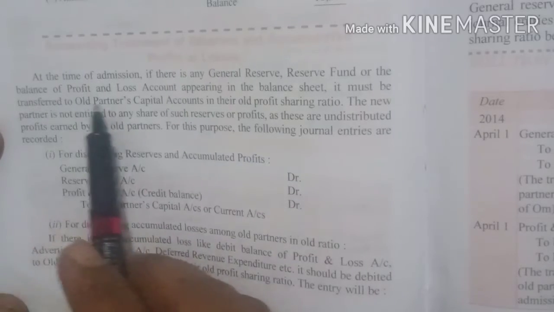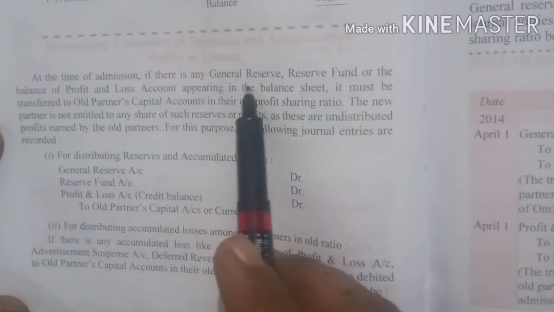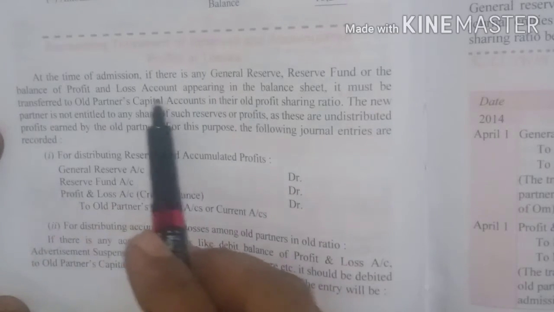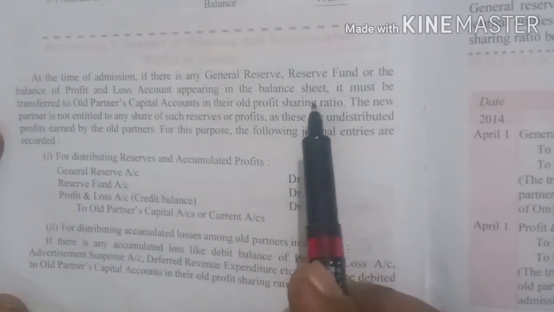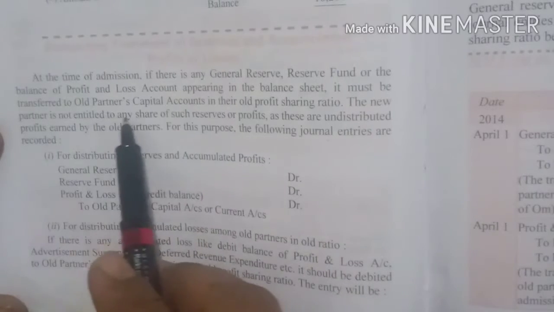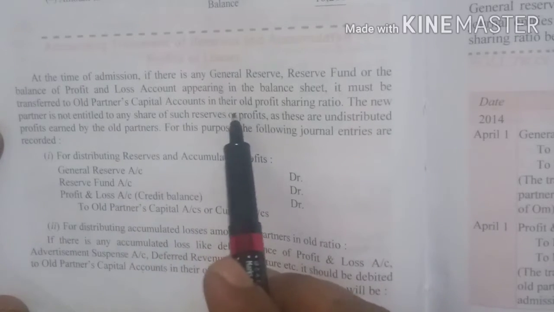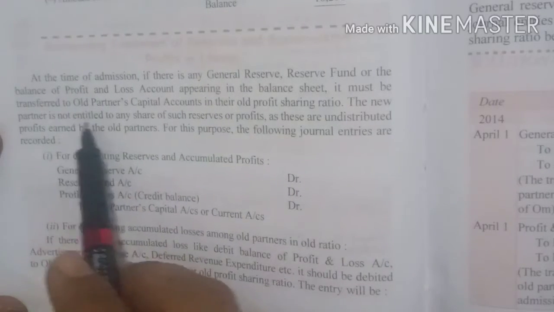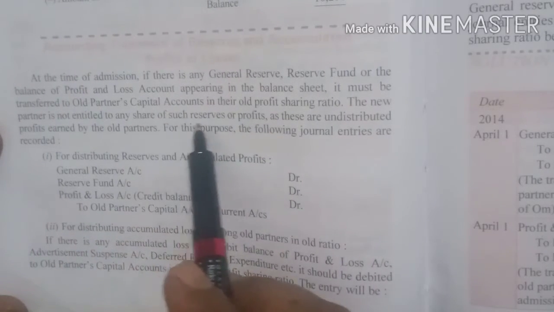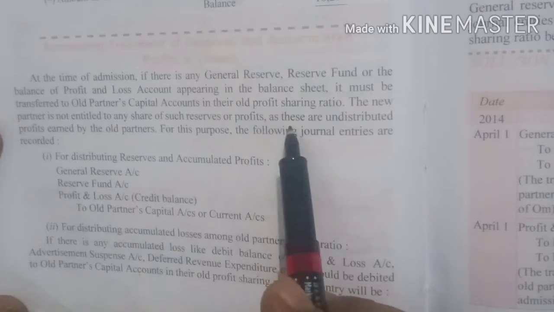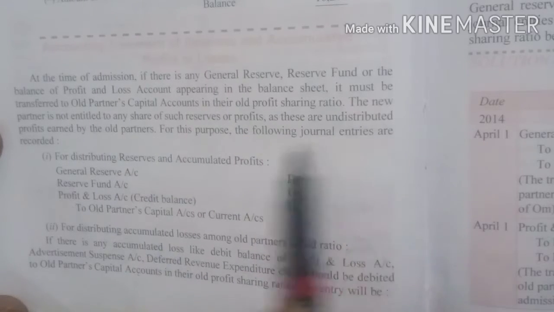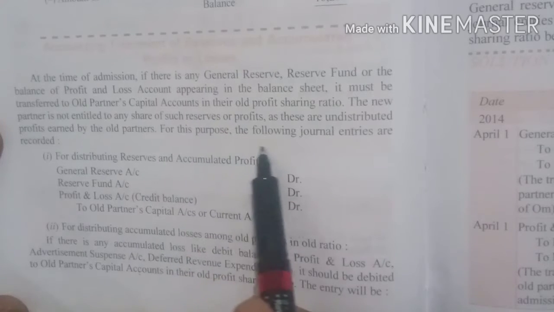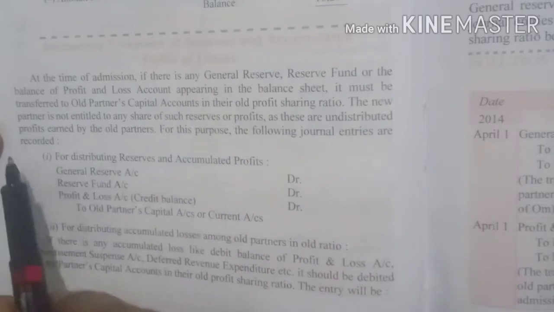Fine. At the time of admission, if there is any journal reserve, reserve fund or the balance of profit and loss account appearing in the balance sheet, it must be transferred to old partners' capital account in their old profit sharing ratio. The new partner is not entitled to any share of such reserves or profit, as these are undistributed profit earned by the old partners. For this purpose, the following journal entries are recorded.